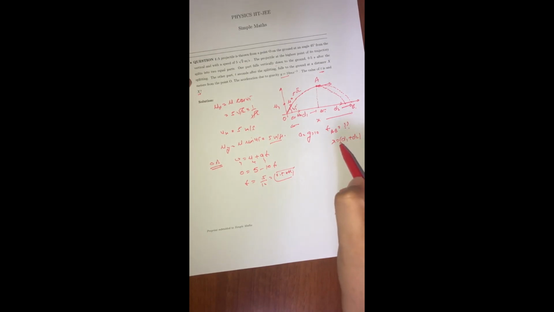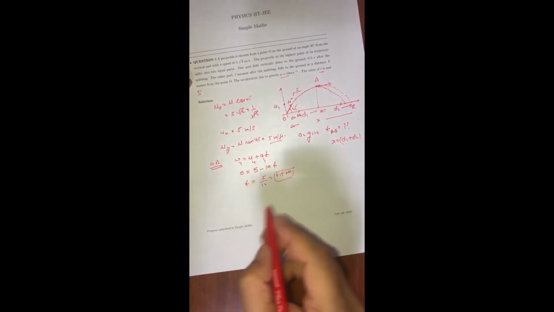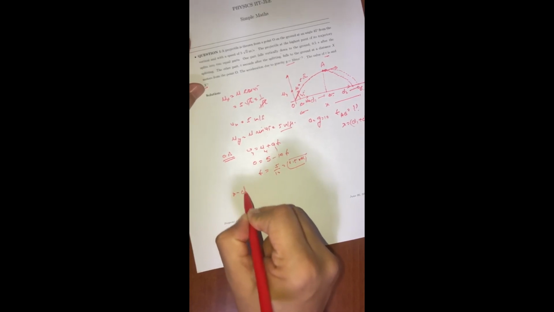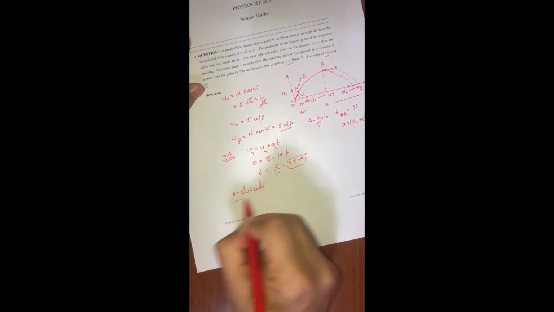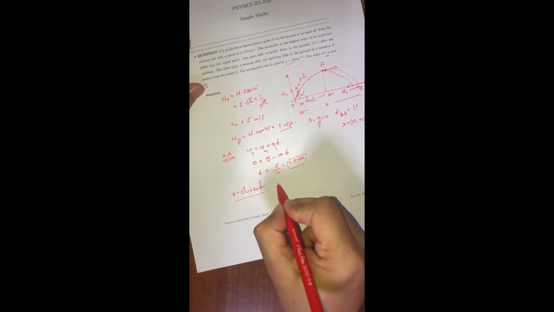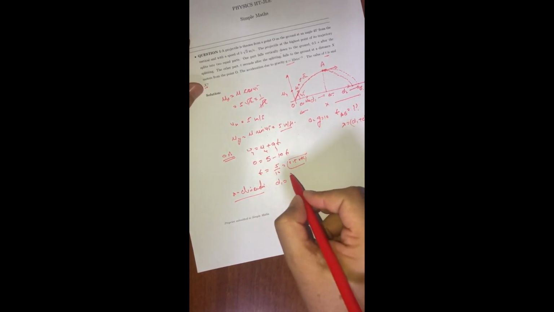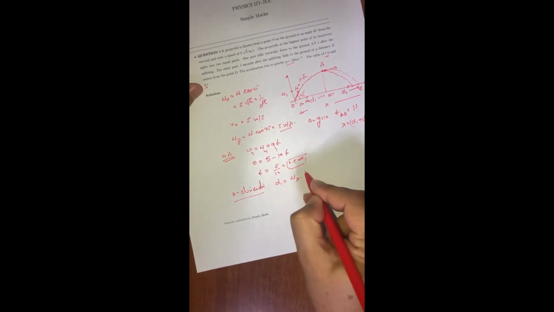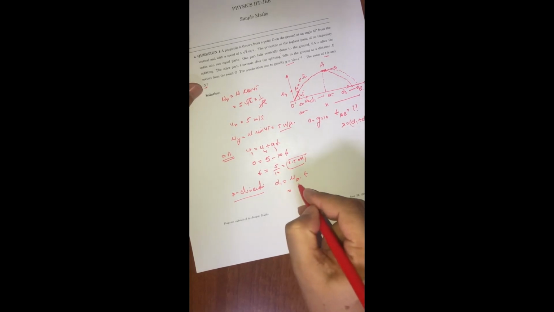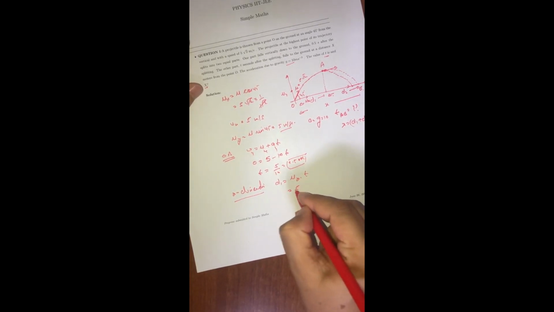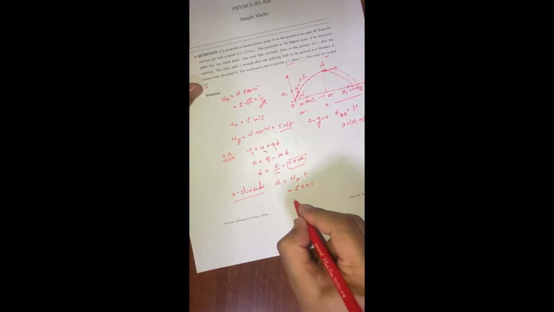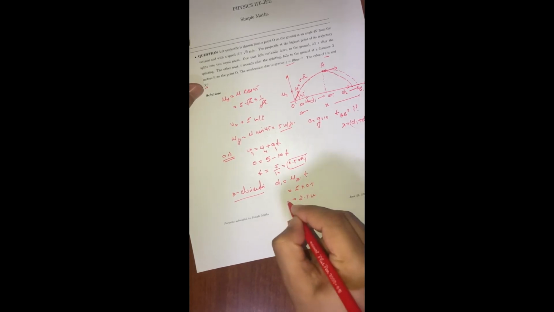For the second part, we are supposed to find out x, that is, we are going to find d1 as well as d2. So first let us find the value of d1. In the x direction, the distance traveled, let us suppose, is d1, and that will be equal to ux into time. Ux is 5, time is 0.5, so this will come as 2.5 meters.